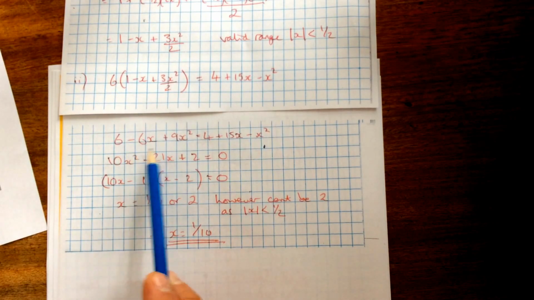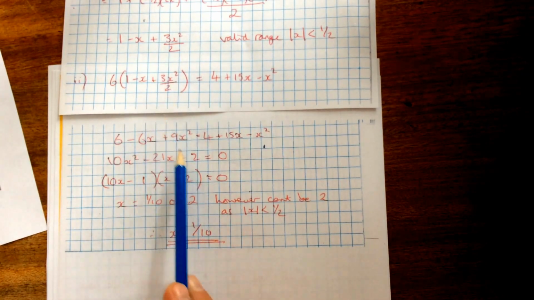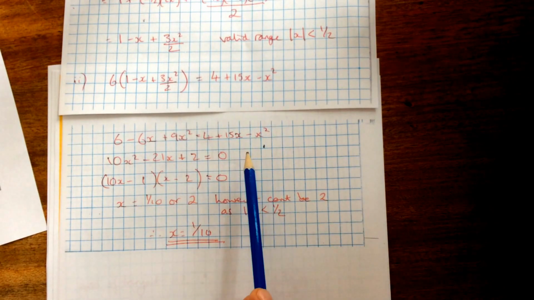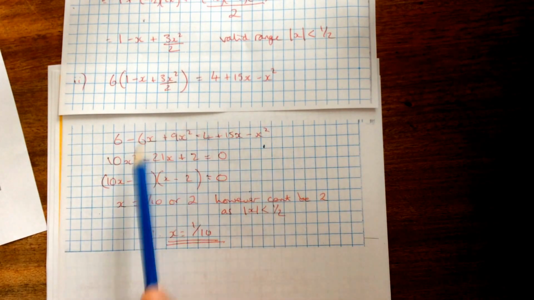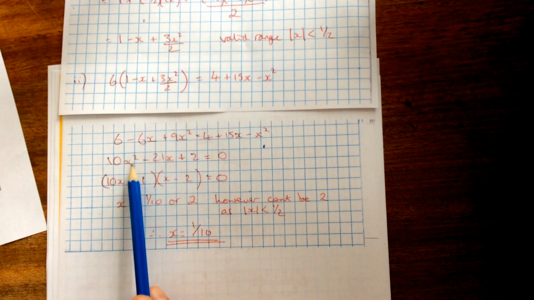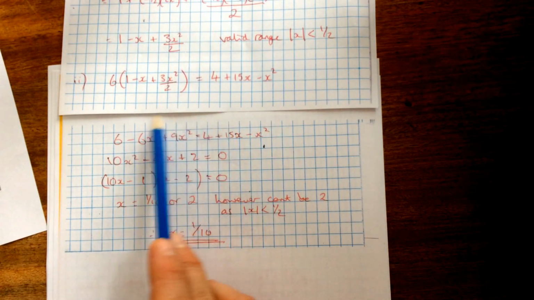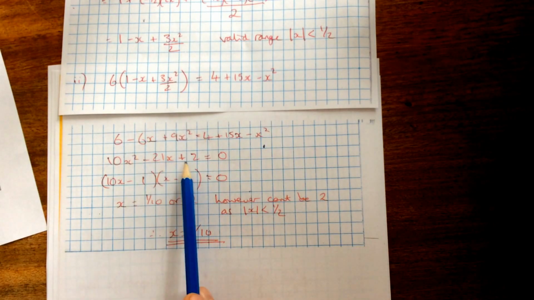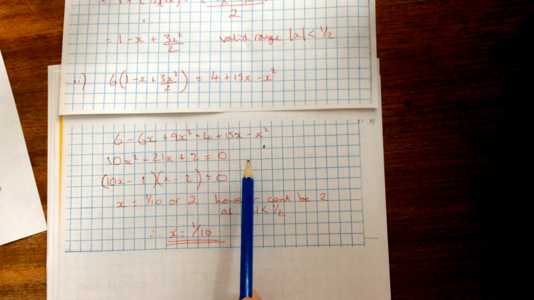So I've got 6 minus 6x, 6 times 3 over 2 is plus 9x squared, equals 4 plus 15x minus x squared. Tidy all of that up. Bring the minus x squared over, becomes a plus 10x squared. Bring that over, becomes a minus 21x. Bring that over, becomes a minus. 6 minus 4 is plus 2 equals 0.